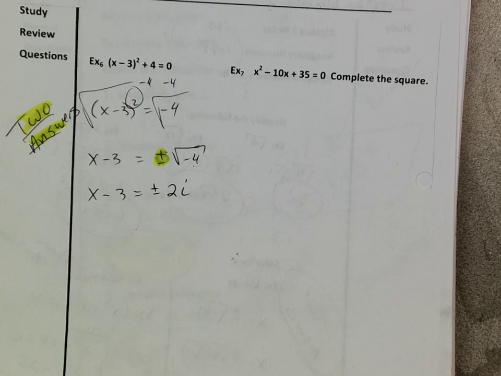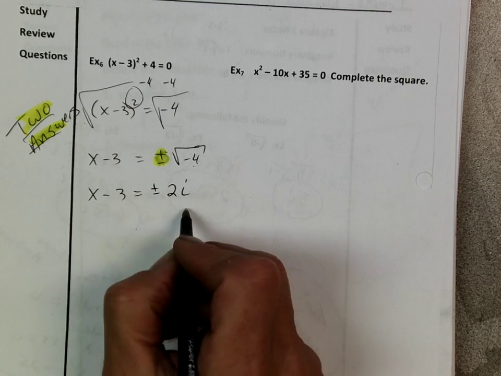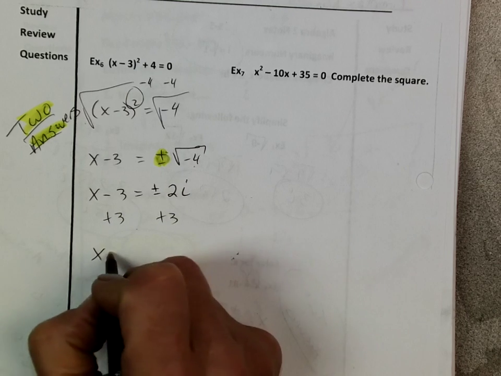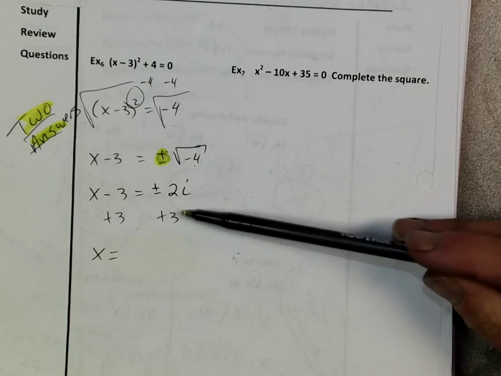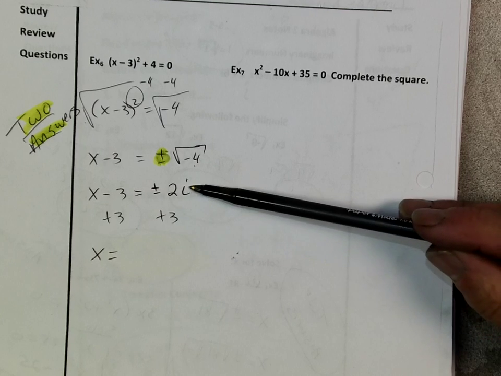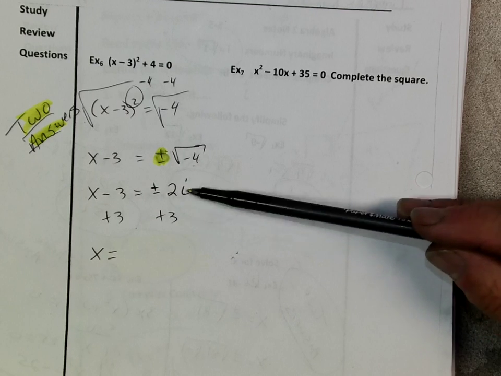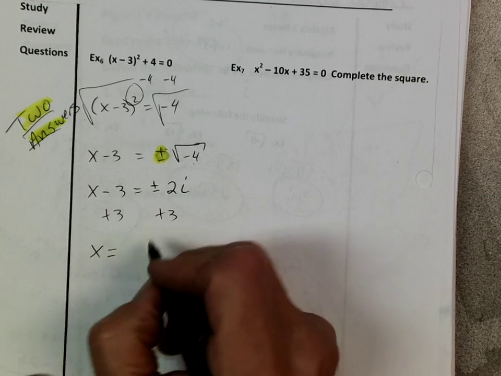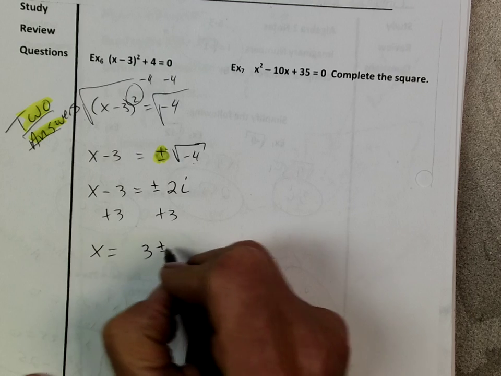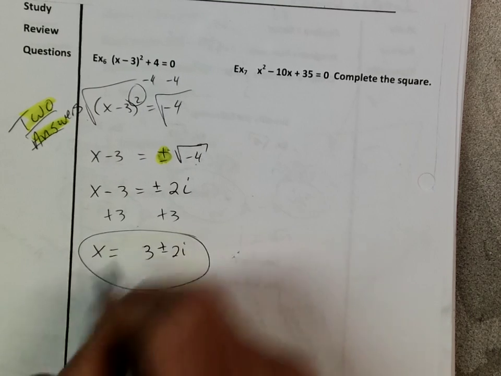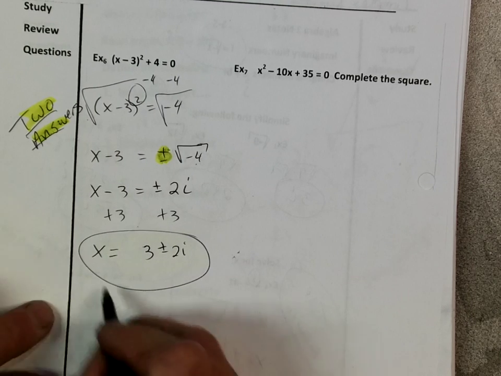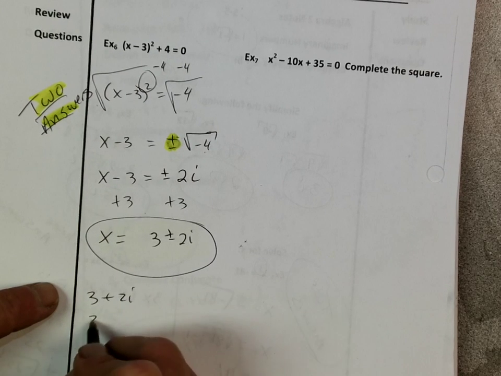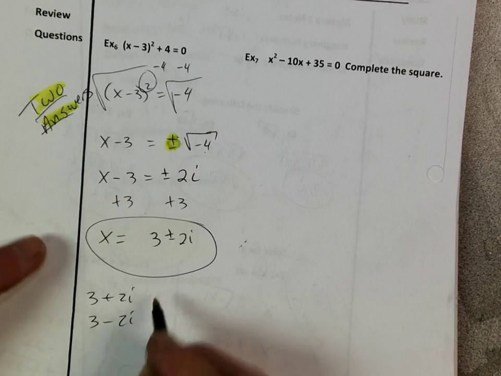Now, the last thing I'm going to do is go plus 3, right? I'll add 3 to both sides. Here's the thing. You can't add these. That's an i, and that's a real number. You cannot add these. That's an i number, and that's a real number. So we write the answer as just 3 plus or minus 2i. And there are two answers there. You don't have to write this, but there are two answers. One is 3 plus 2i, and then the other is 3 minus 2i, okay?